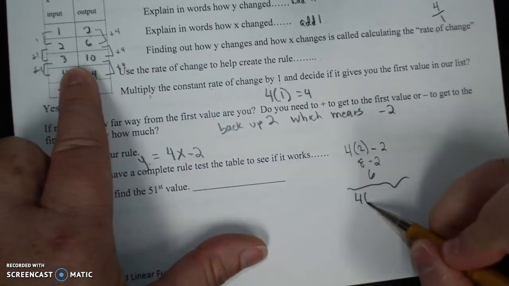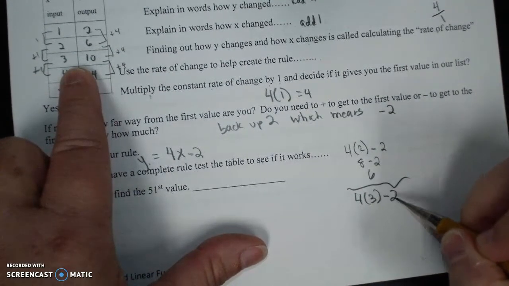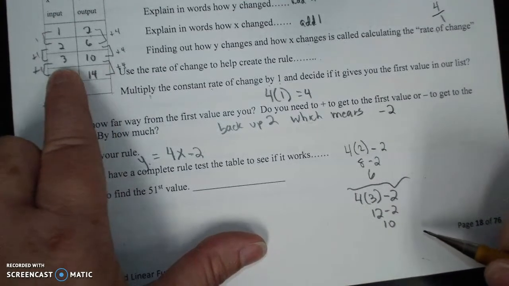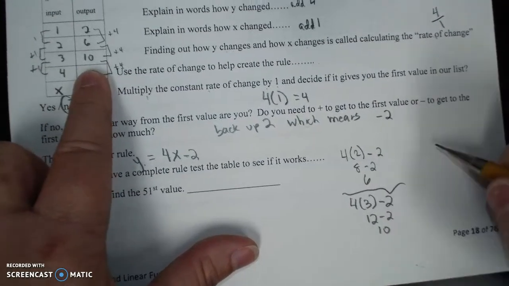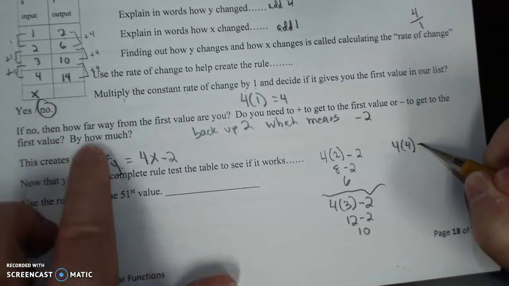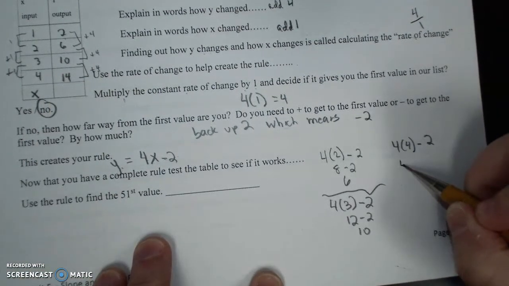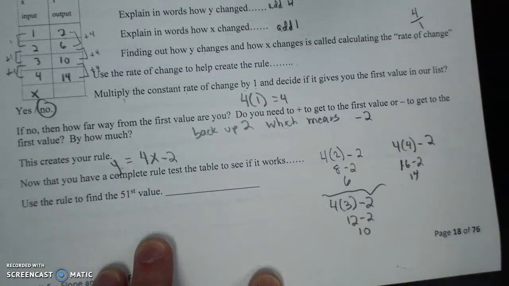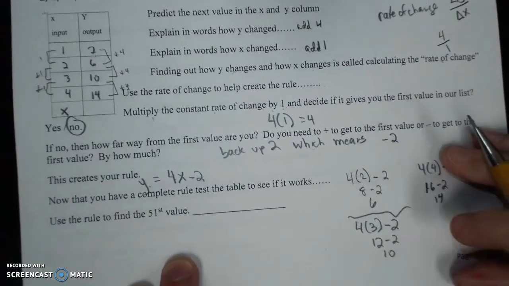And then I'm going to check the next one and do 4 times 3 minus 2. 12 minus 2 is 10. When I inputted 3, I did get 10. And then I'm going to do 4 times 4 minus 2. 16 minus 2 is 14. So it works.